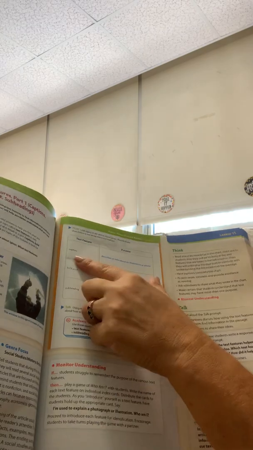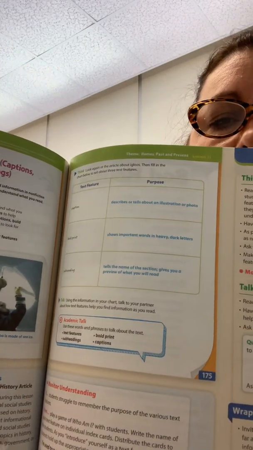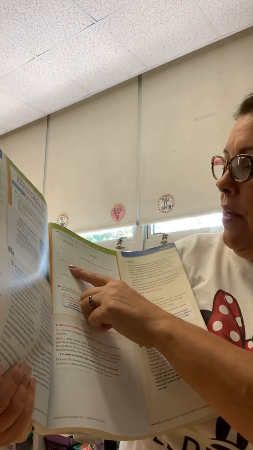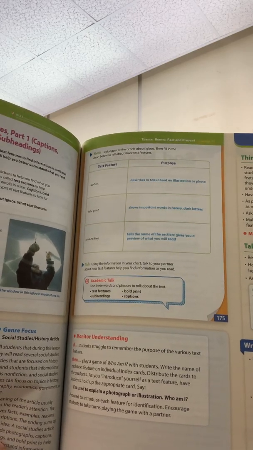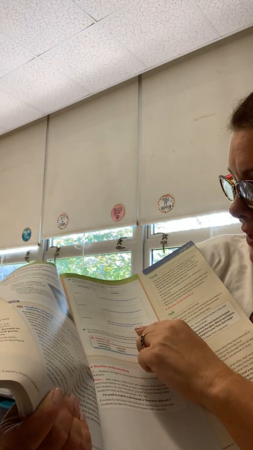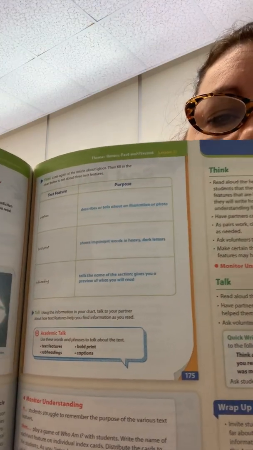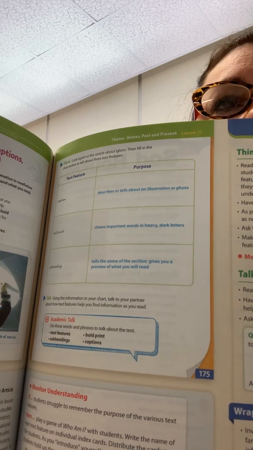What I have here, I'm going to hold up my book for you to see. My book's a little bit bigger here. Your caption is describing or telling about an illustration or a photo. The bold print shows important words. The subheadings tell the name of the section and give you a preview of what you want to read. So you can pause if you need to copy that down.